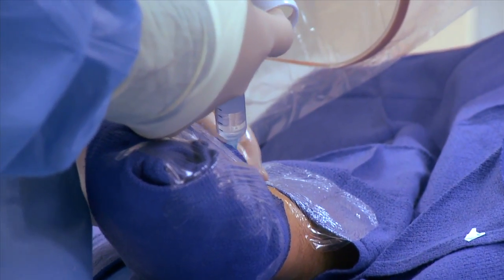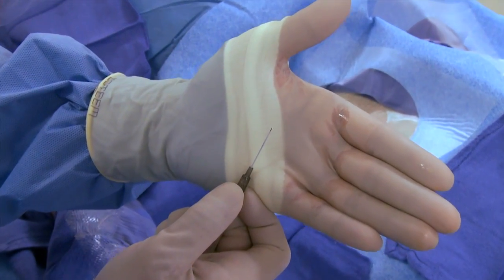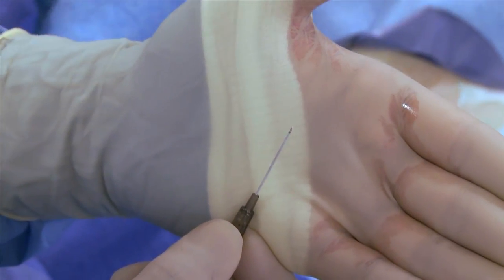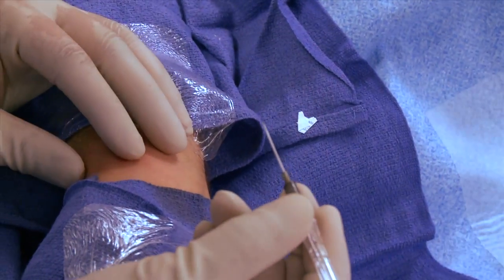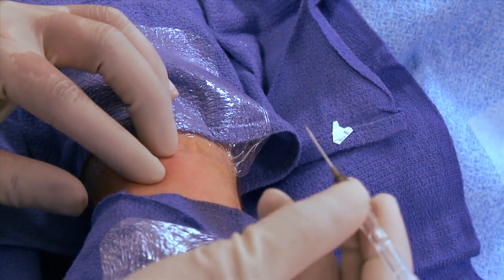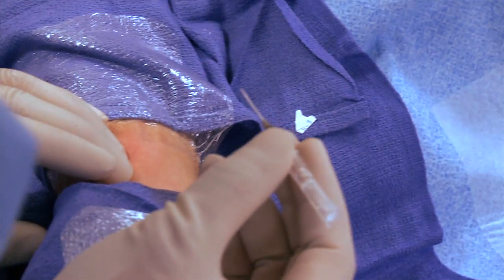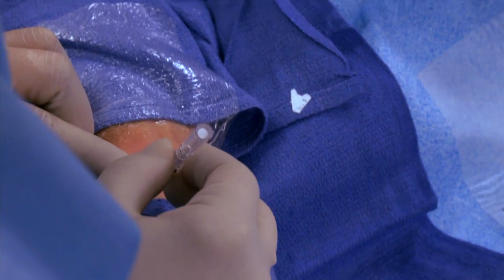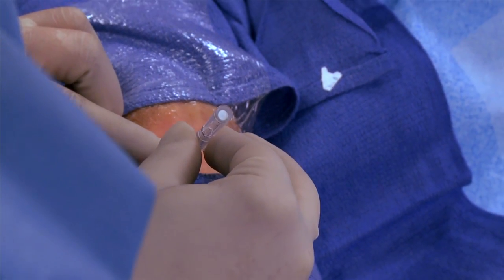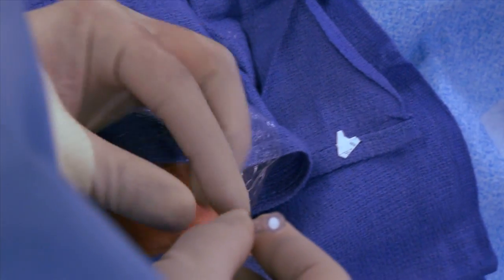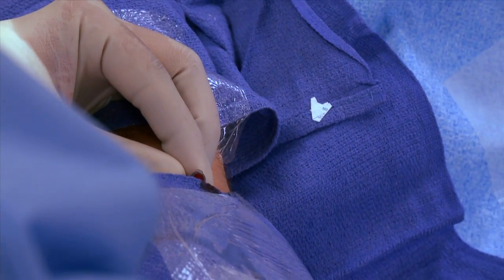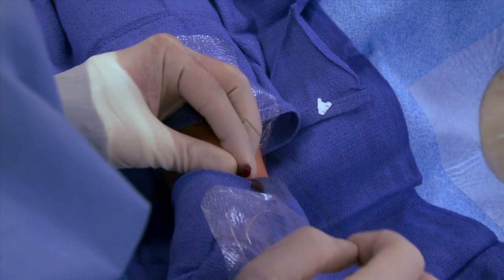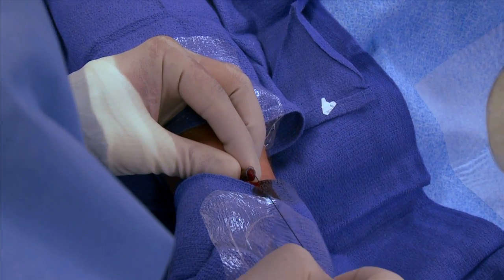Local anesthesia will be applied to your skin, and then we will use a very small needle to access the artery, in this case, in your wrist. Once we feel the artery, we insert the needle, and once in the correct position, we will then insert a very thin wire through the needle into the arm.